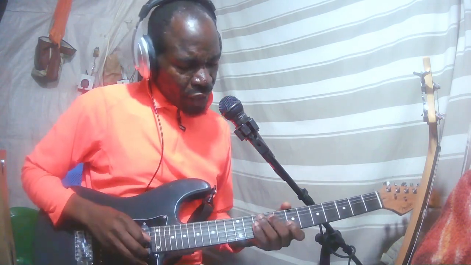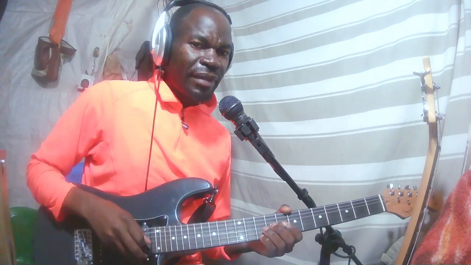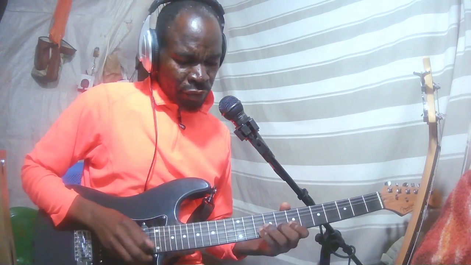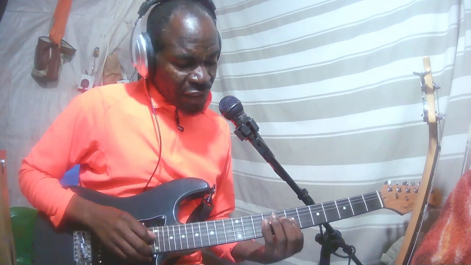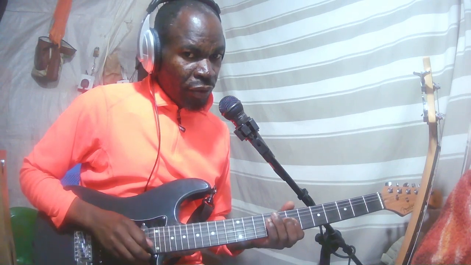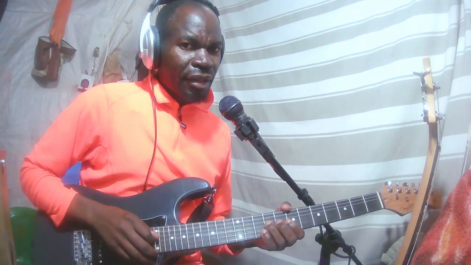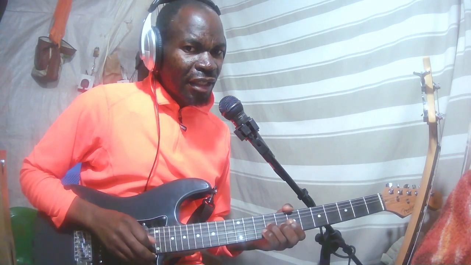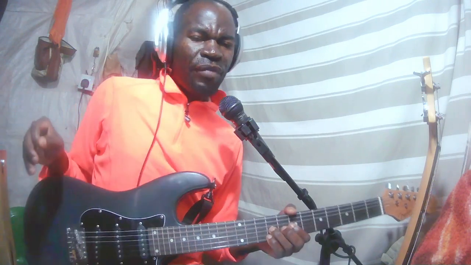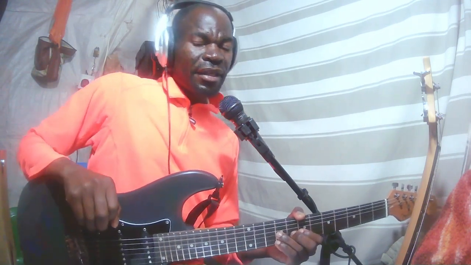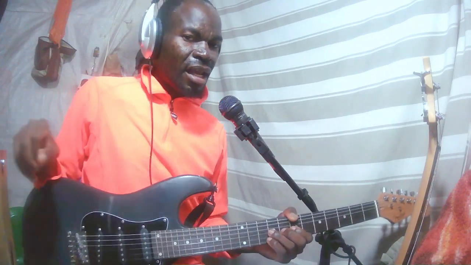Now, when you look at the major scale of D, the first note is D, do, re, and the second note is E. But because we have a formula for the major keys, for example the key of D, my formula is very simple.